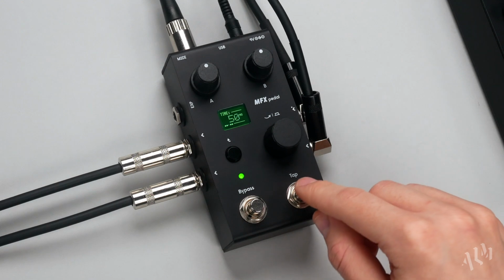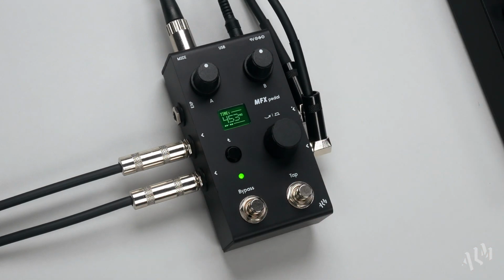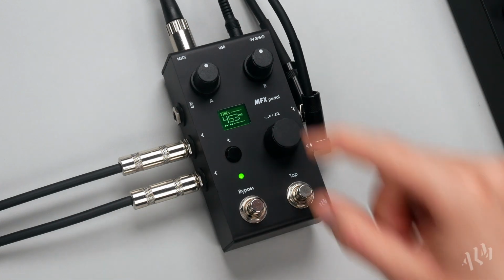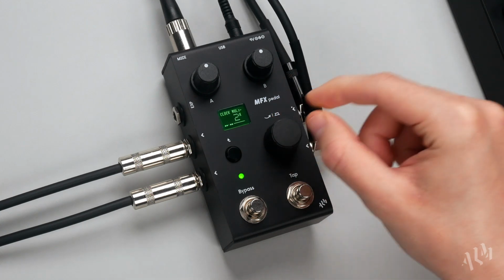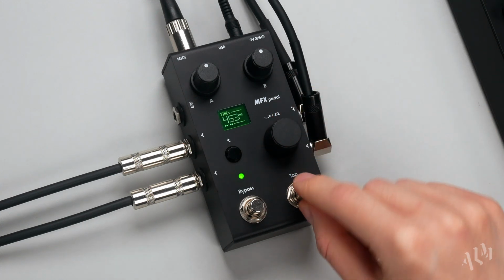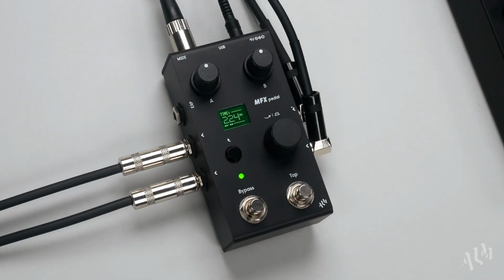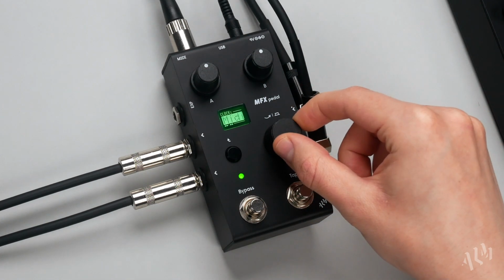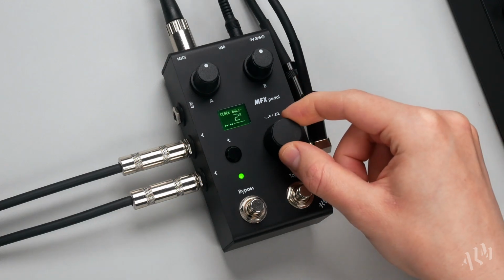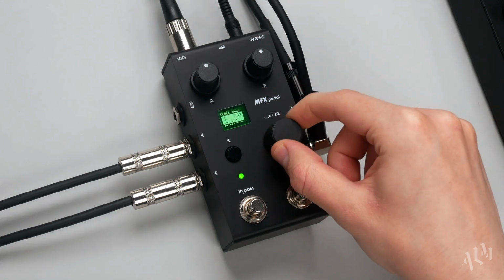The tap switch can be used to quickly set the tempo of any time-based effects. Using the clock multiplier setting, we can set a faster or slower tempo from the same tap rate. For external synchronization, we can change the clock source from internal to MIDI. The clock multiplier then applies to the incoming MIDI clock.